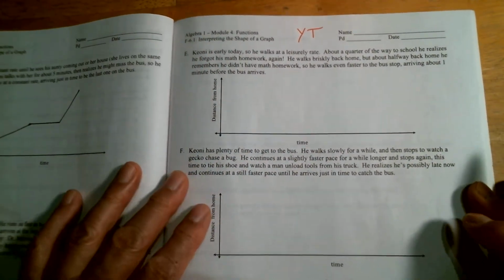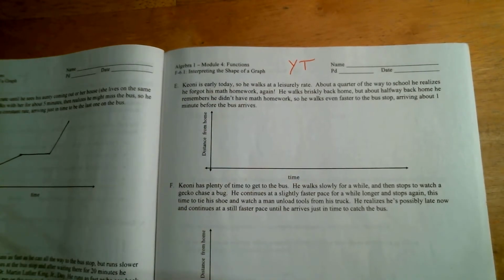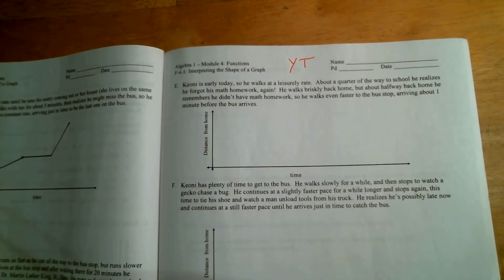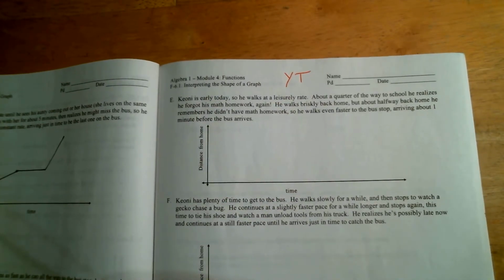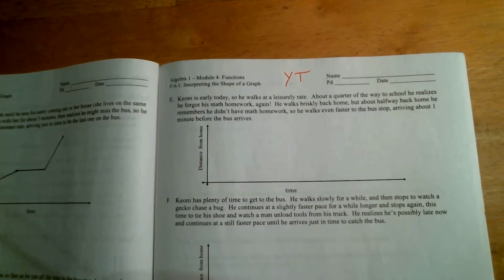Okay, moving on to page 69. So we just finished page 68, moving on to page 69. Keone is early today, so he walks at a leisurely rate. About a quarter of the way to school, he realizes he forgot his math homework again. He walks briskly back home, but about halfway back home, he remembers he didn't have the math homework. So he walks even faster to the bus stop, arriving about 1 minute before the bus arrives. Okay, let's take a look at that.